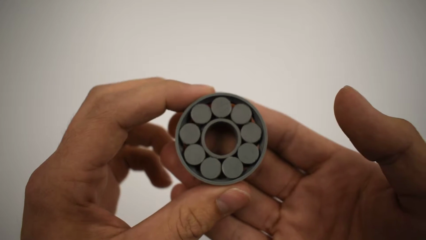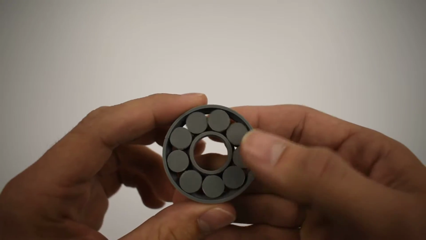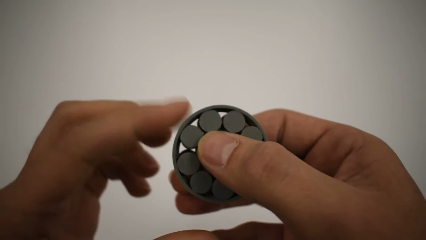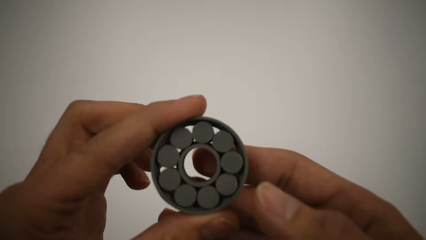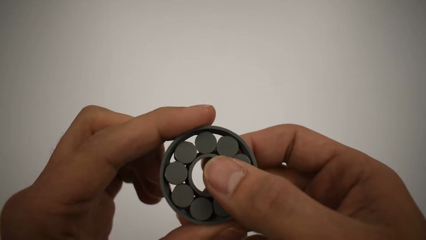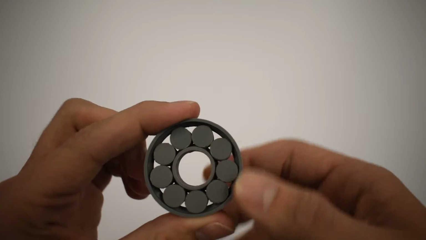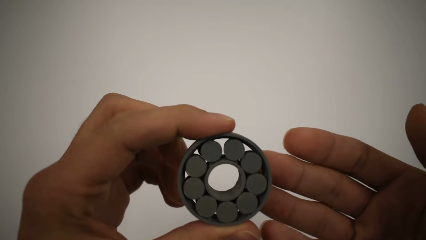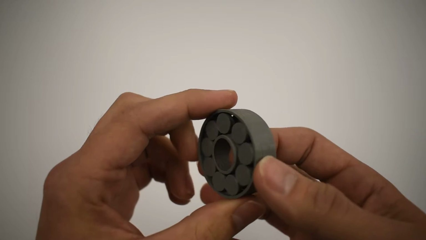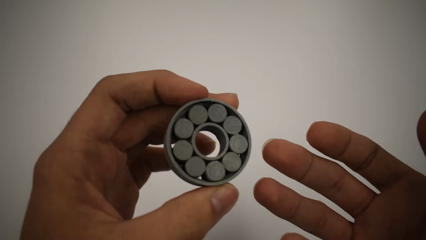Now, this bearing was printed all at the same time, and as it was pulled off the bed, we have the ability to rotate as the functionality would dictate. So the main benefit here is that there is no post-processing assembly time required, and that you can pull this right off the bed and it's fully functional.